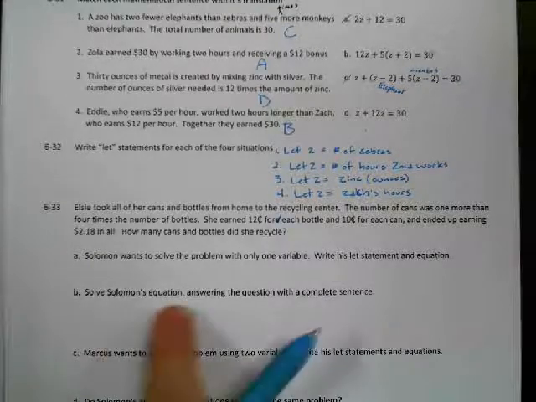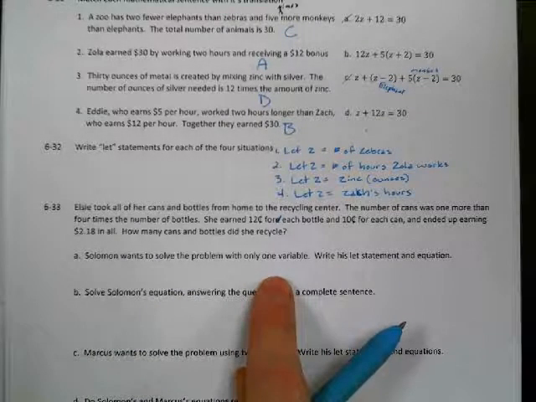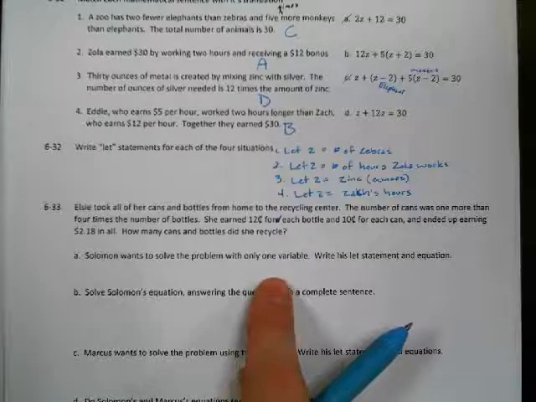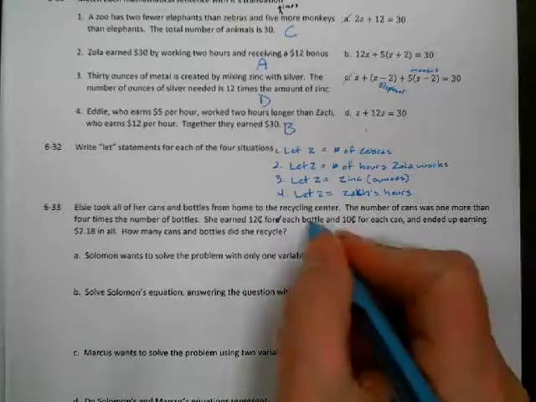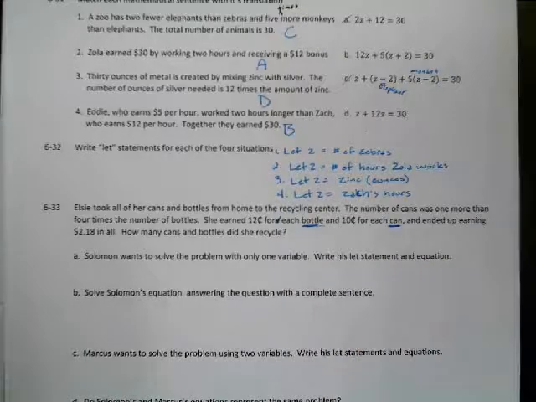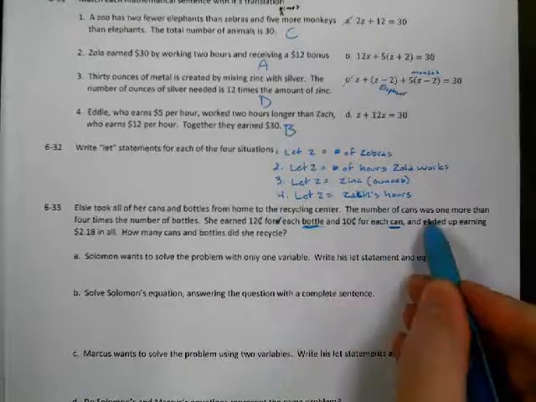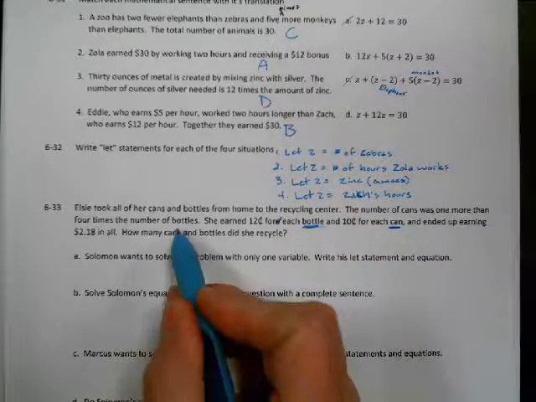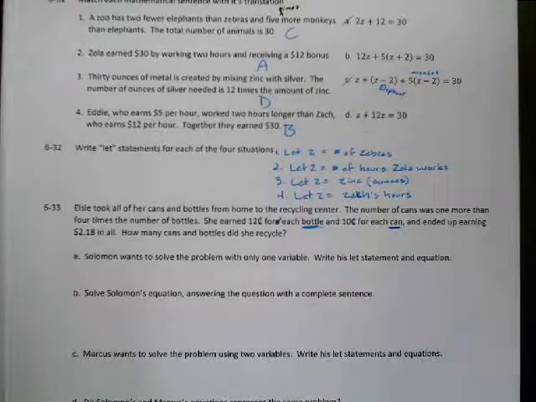Solomon comes along and he's like, you know what? I want to solve this with just one variable. So I want to write this out so it's only going to have one variable in the problem, because I don't like 2 variables. Well, okay, that's fine. So we've got 2 different things in here. We've got bottles and we've got cans. So if I'm going to have only one variable, that means I have to choose bottles or cans as my variable. Now here it says cans was 1 more than 4 times the number of bottles. So cans is compared to bottles. So that means bottles should probably be our variable because cans is being compared to it.